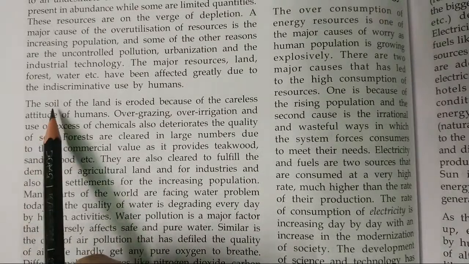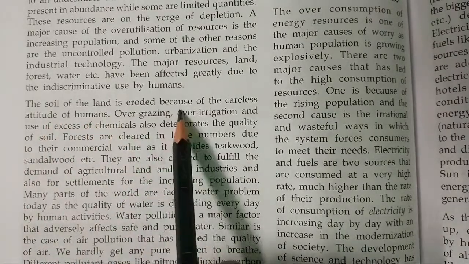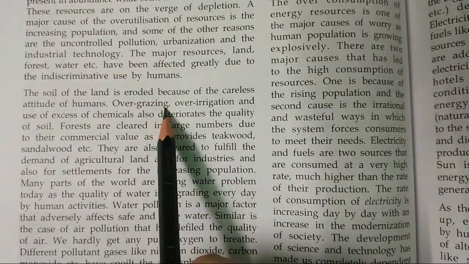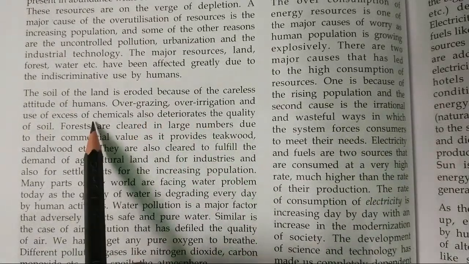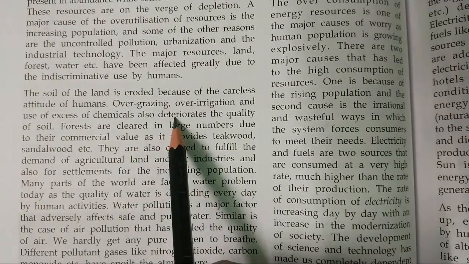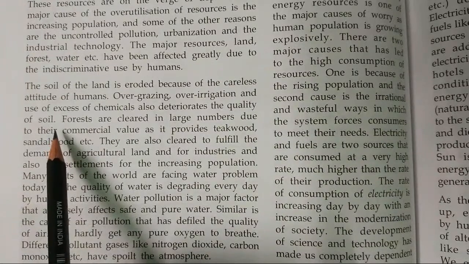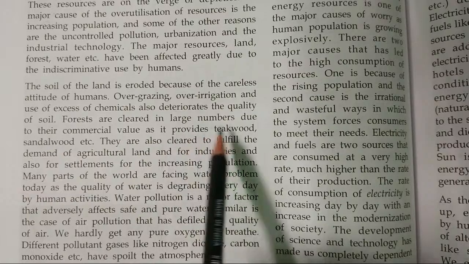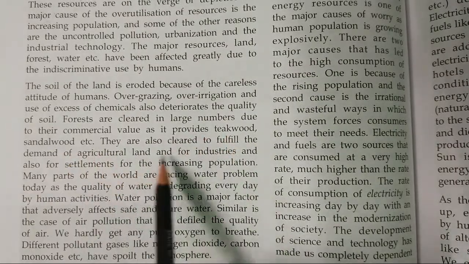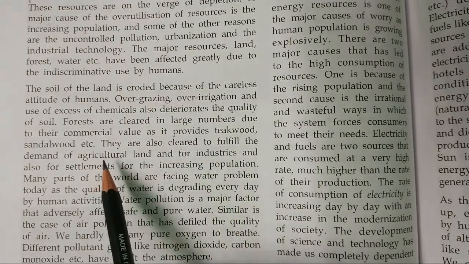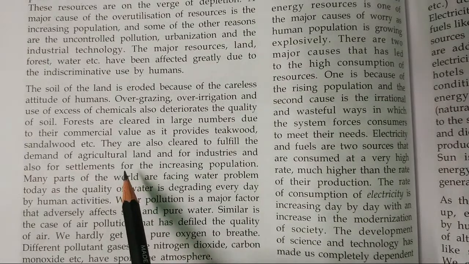So one of the effects is that the soil has started eroding. More overgrazing has taken place, over irrigation, and use of resources also decreases the quality of soil. This is the direct effect of the use of resources on the soil. The forests are cleared in large numbers due to their commercial value, and as the forests provide teak wood and so on, the use of wood has increased.